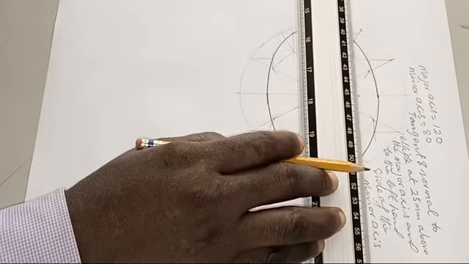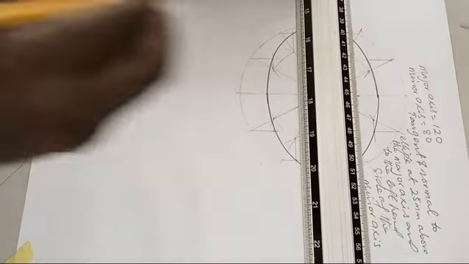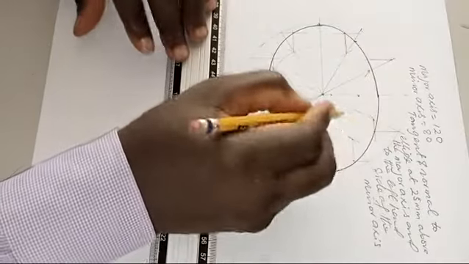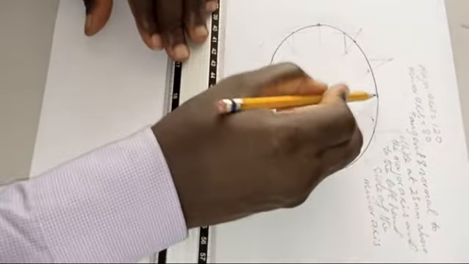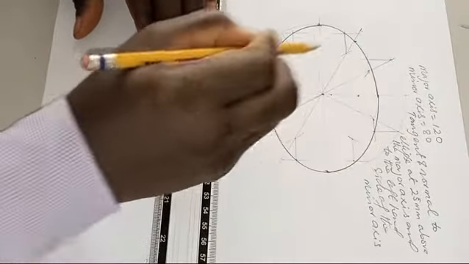You either transfer it to the right or to the left, but the question says to the left hand side of the minor axis, so it will be here. You transfer this point to this place. Because it says to the left hand side, this vertical line is the minor axis. Between here and here, that's the minor axis.